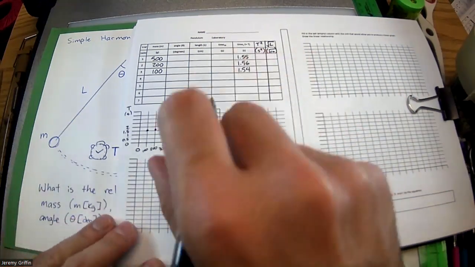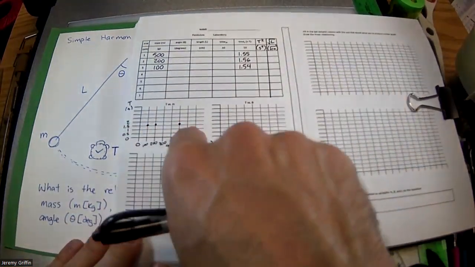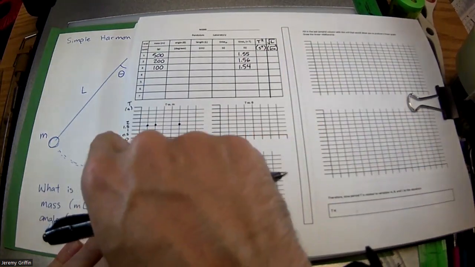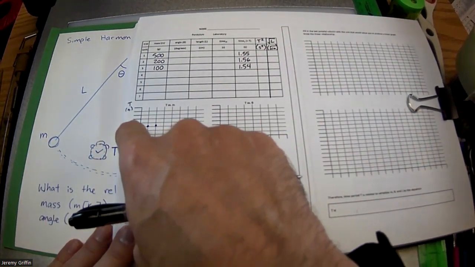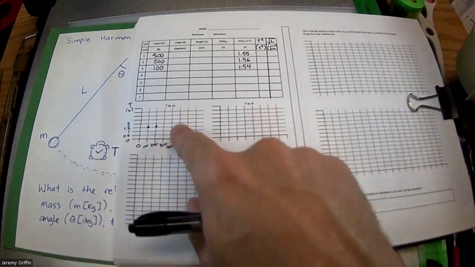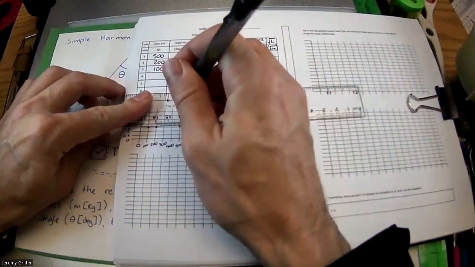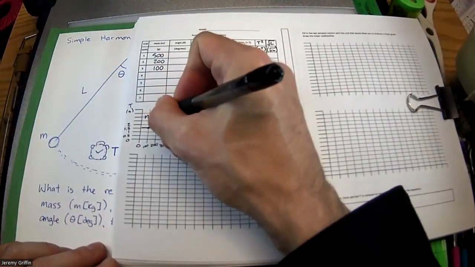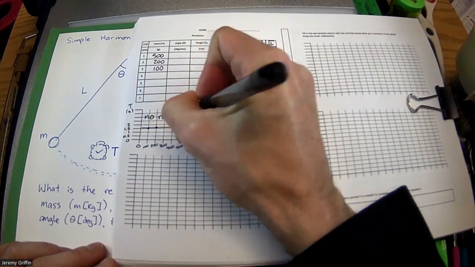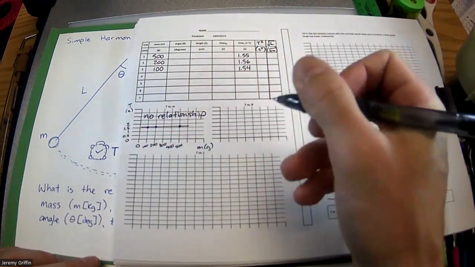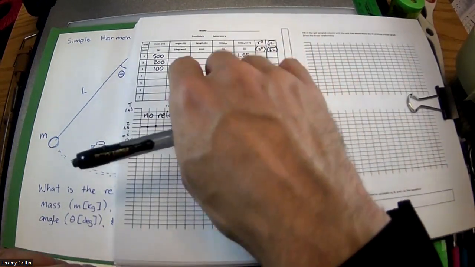Now, based on a bunch of these that I've seen in the past, and maybe some of you today, this graph looks pretty flat, right? So the line of best fit is flat. You can say there's no relationship between those two variables. So you change out the mass and nothing happens to the time period.